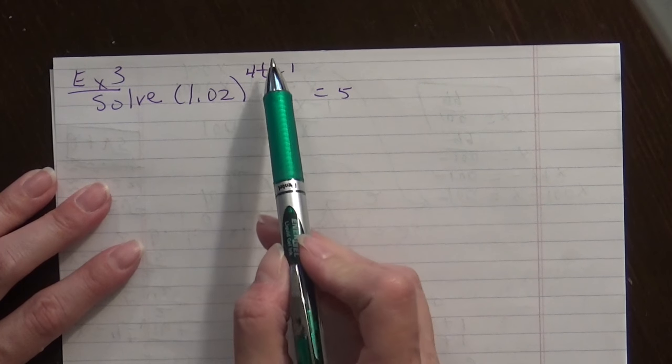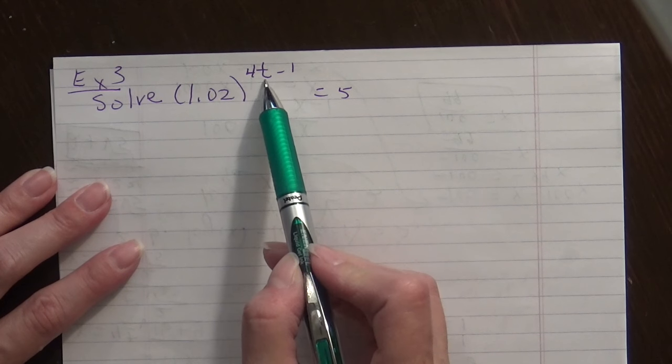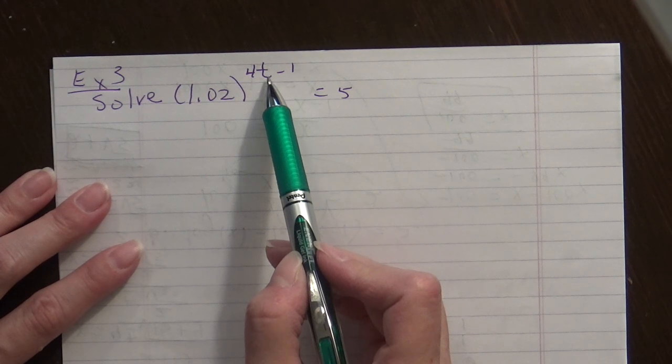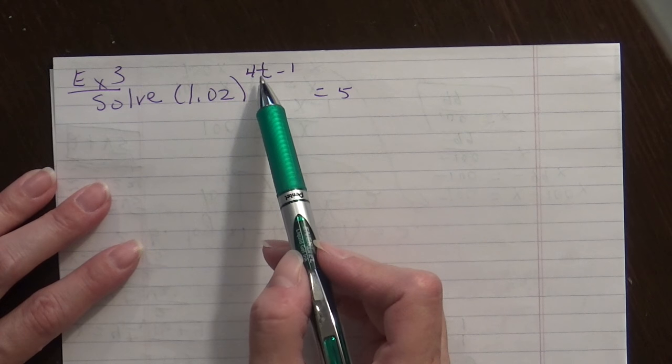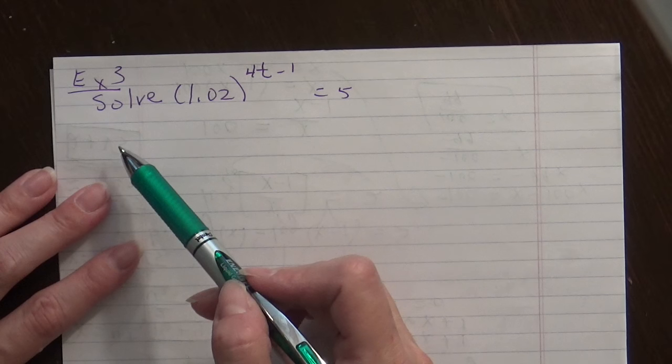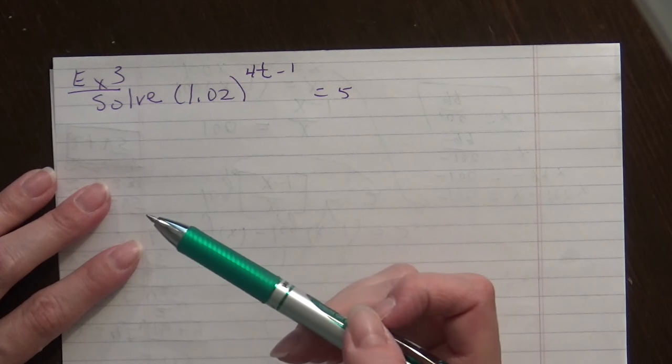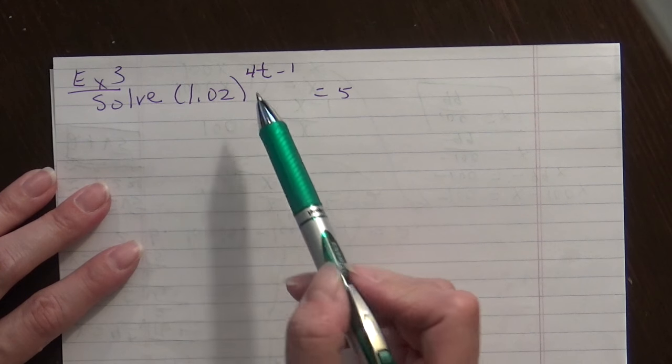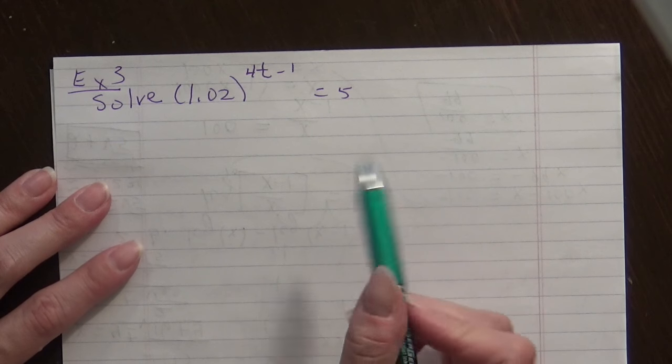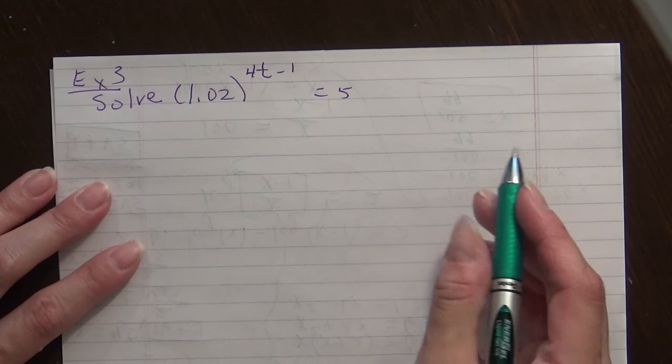That will allow us to use our properties for logarithms, meaning that this exponent that happens to have the t, once we apply that logarithm, we can use our power rule to move it to the front and turn it into a coefficient. Once it's a coefficient, it'll be much easier to solve for t at that point. So I'm going to apply the logarithm to both sides of this.